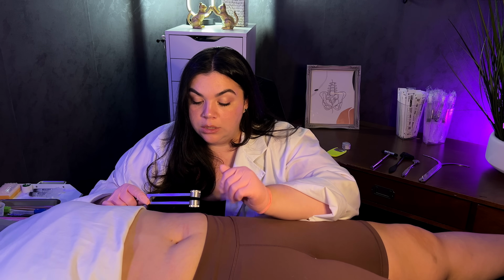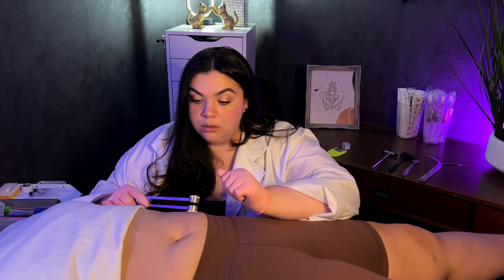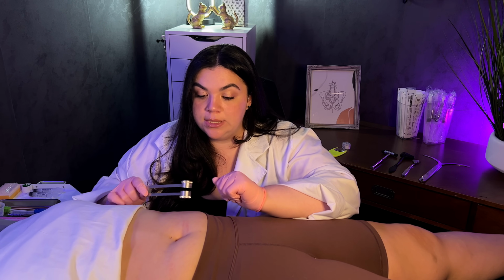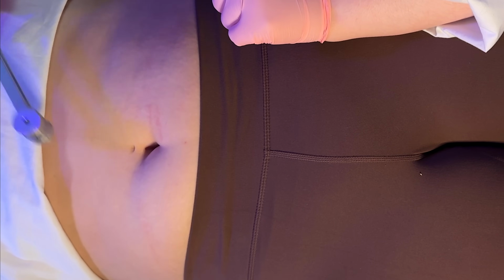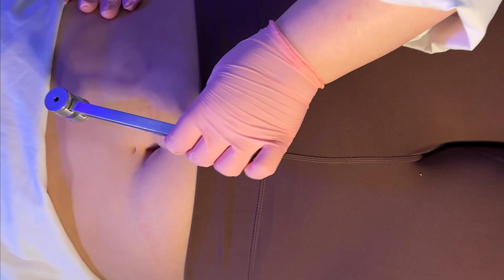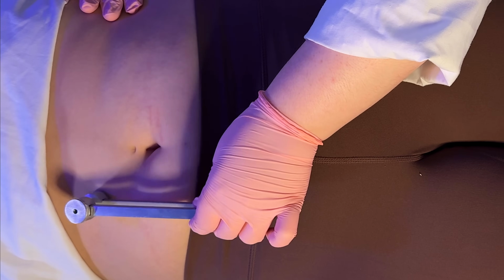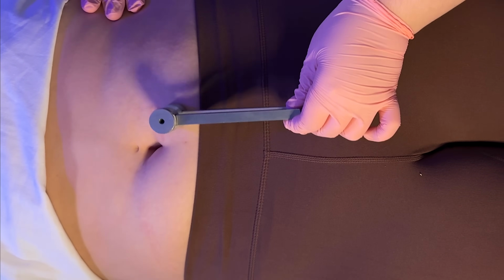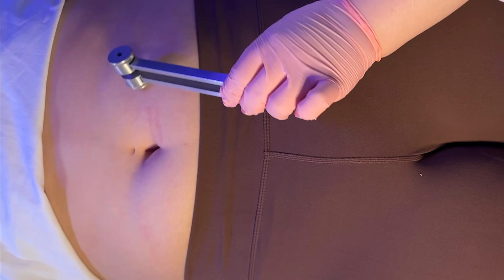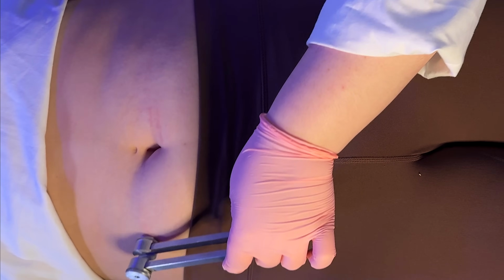Alright, so this is going to be very cold and very good. So seeing a much stronger response this time. Good. Okay, so it does appear as if this treatment was effective.